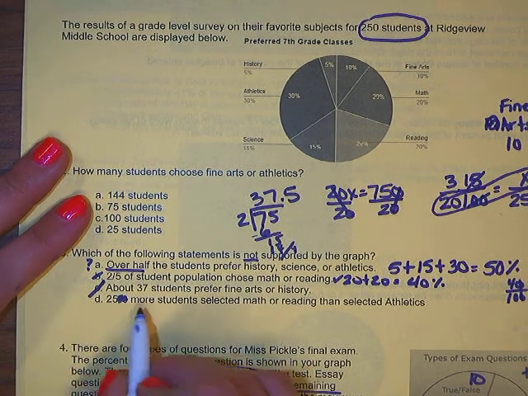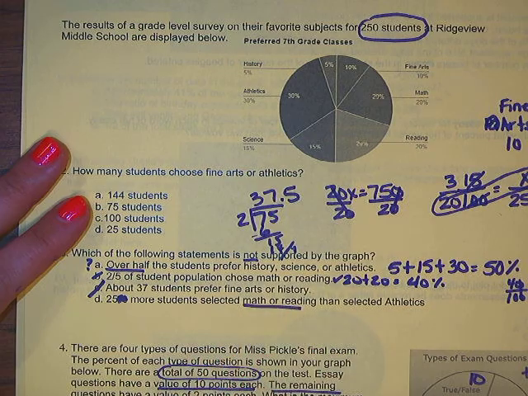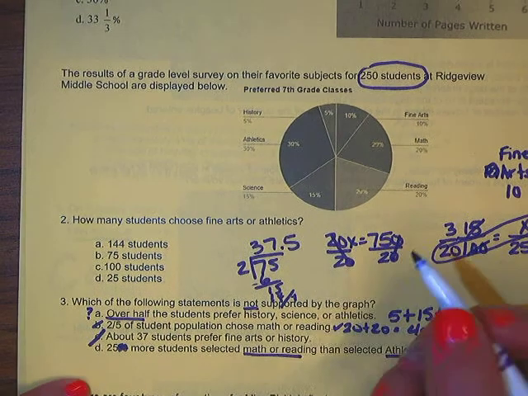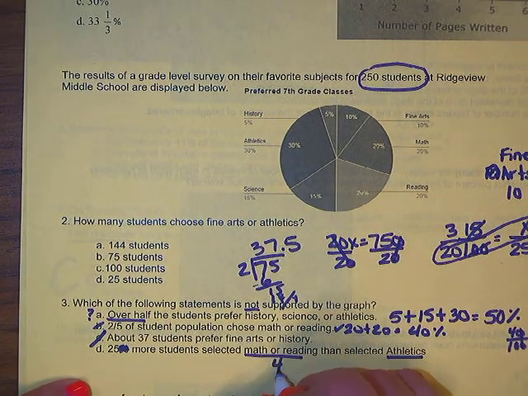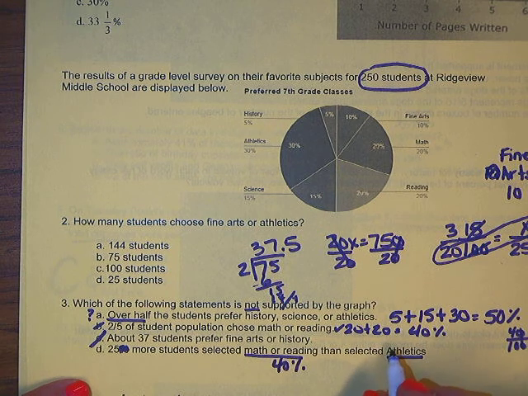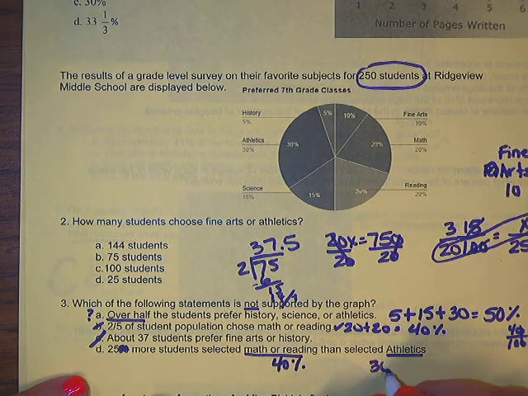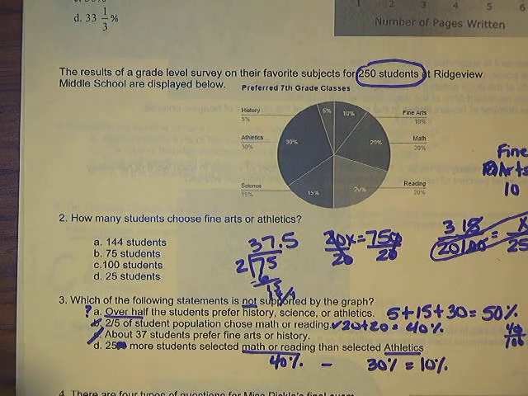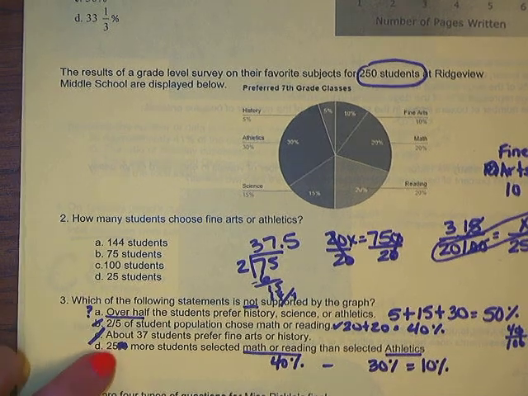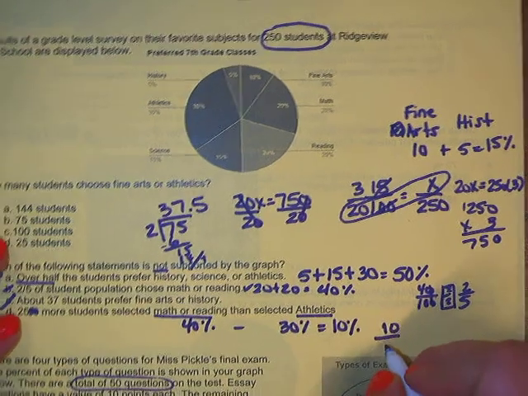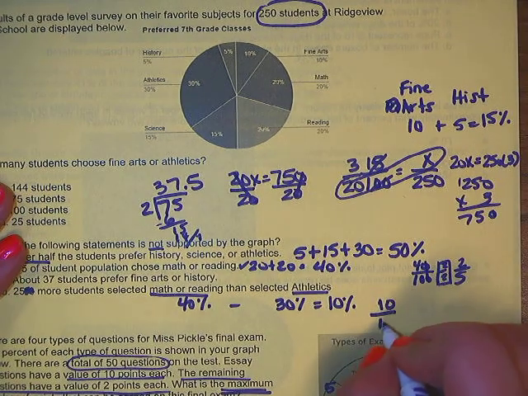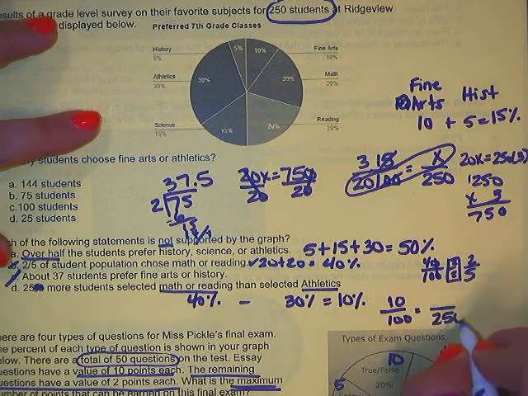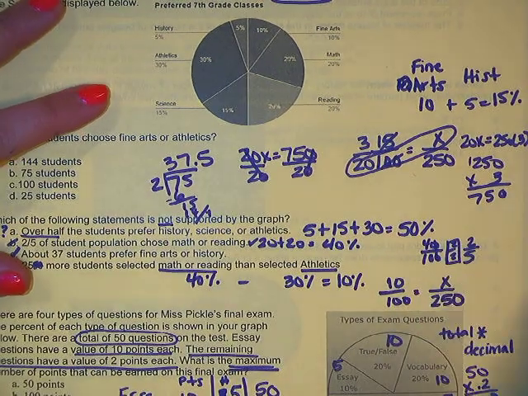And now it says 25 more students selected math or reading than athletics. So if I come up here, math and reading is 40%. Athletics is 30%. If I subtract that, I get 10%. And you might say, but I don't care about the percent. Well, you don't. But I know that percent is always out of what? 100. Good. Hopefully you said it with me. And I know that a total of 250 students were surveyed. And I have my variable.